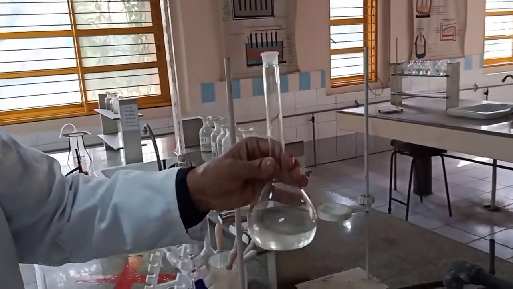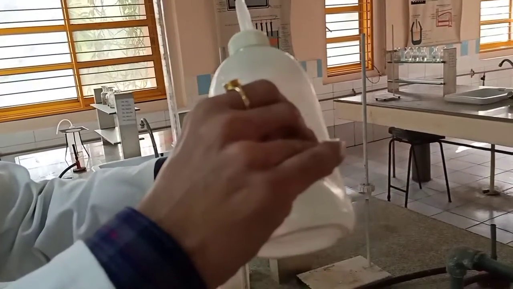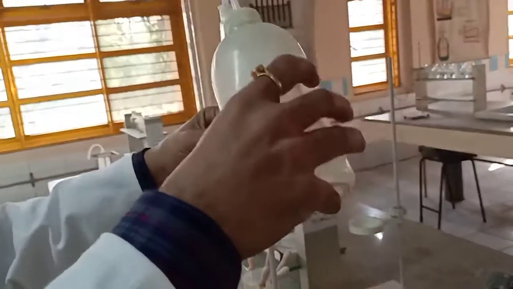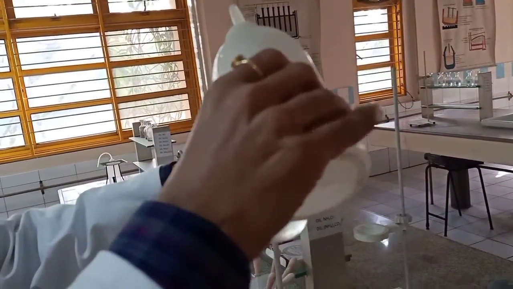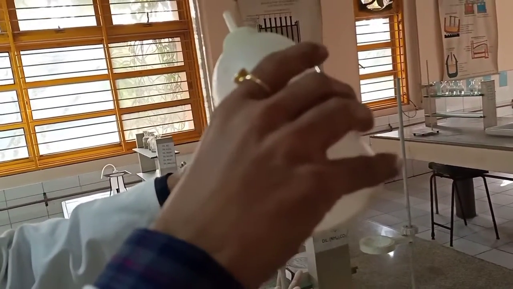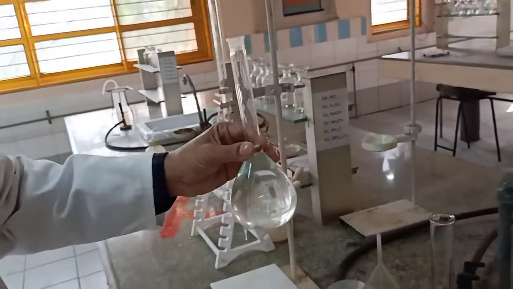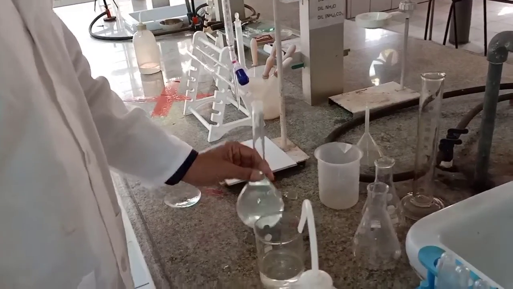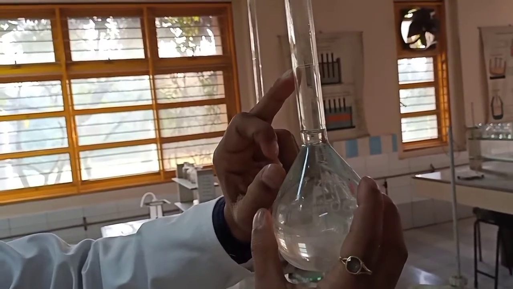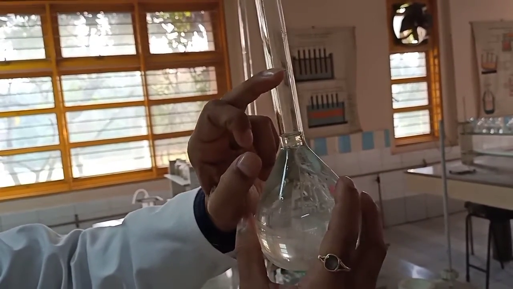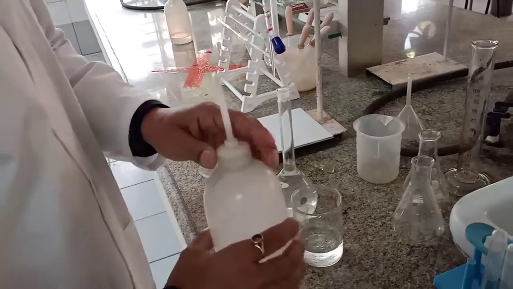Now be very careful. Very carefully we now add water to it. And you know how much water to be added with the help of a wash bottle. We add it just up to this. Okay. Now we have to ensure that it is filled up to this mark, and the lower meniscus should touch this mark. This mark is known to you, and you all understand the importance of making an accurate solution.